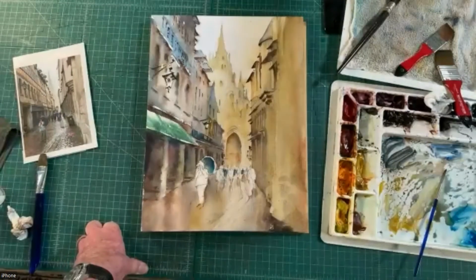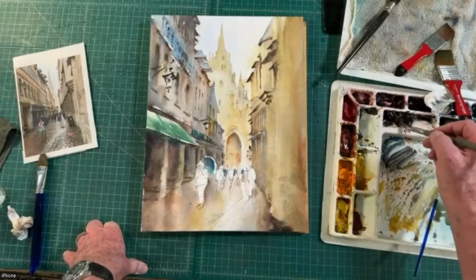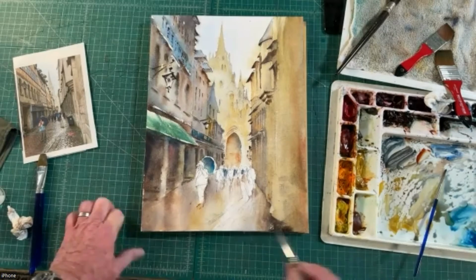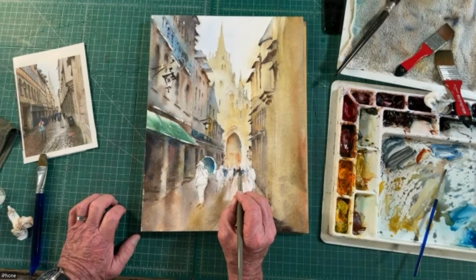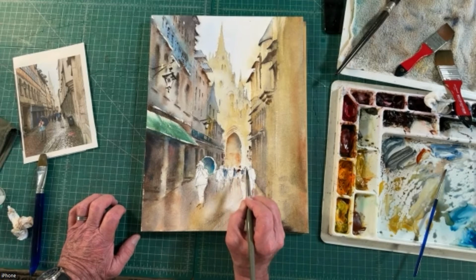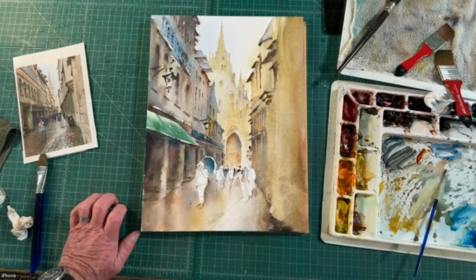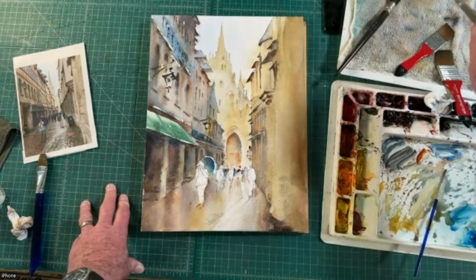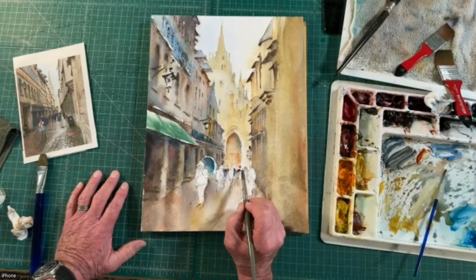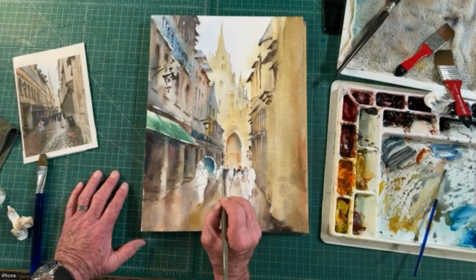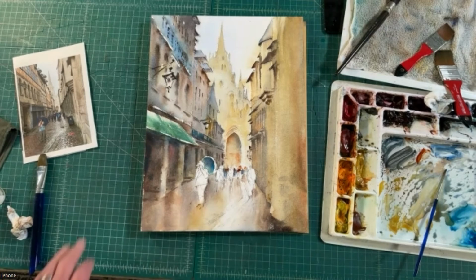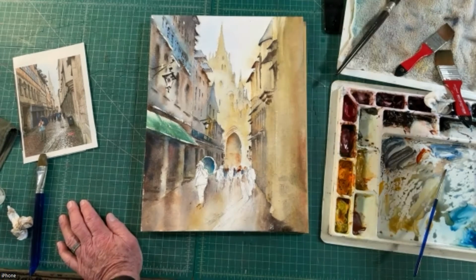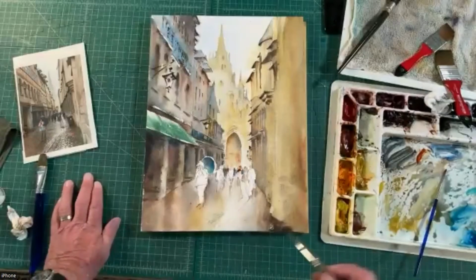Then I might come back in here and put in maybe some warmer colors. I've got some burnt orange. We'll add a little bit of that in there. Maybe there's a couple people back there that are a little bit warm. Clean our brush, touch those shapes for people, and just let them run a little bit. And then I've got one person in this photo reference that's in a really nice teal raincoat.